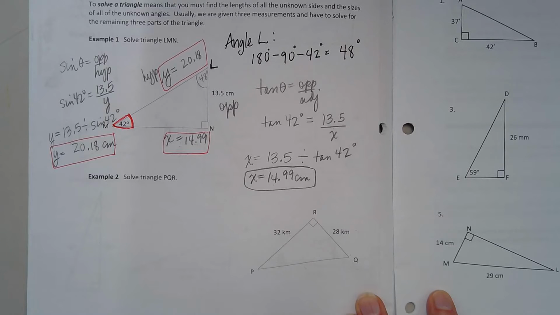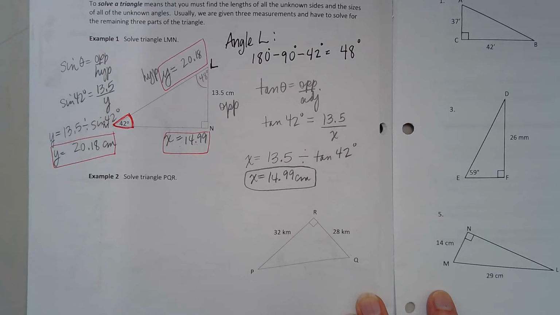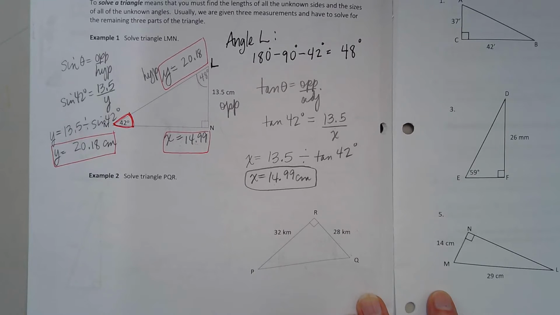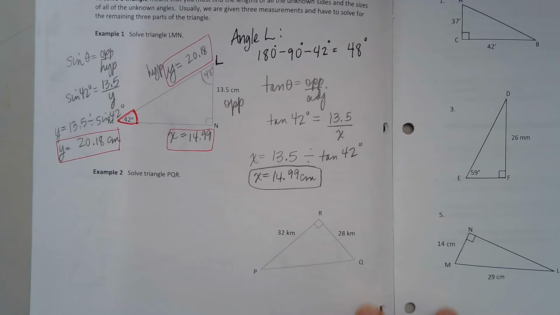What does solve a triangle mean if I just say solve a triangle? Like everything? Find everything, right? Now, you're always given 3 pieces of info. Remember I told you that yesterday? You're always given 3 pieces, and then that means you have to find 3 pieces, right?